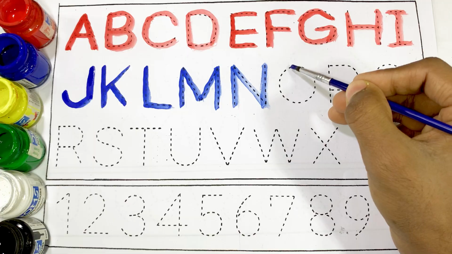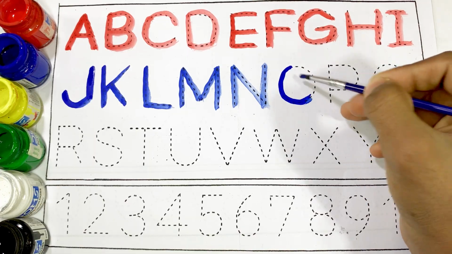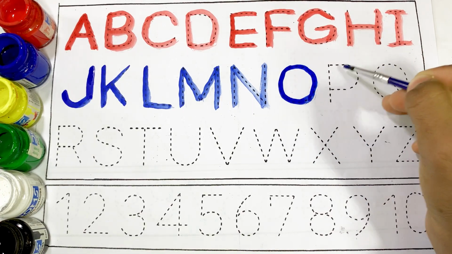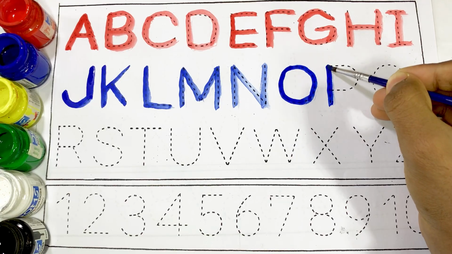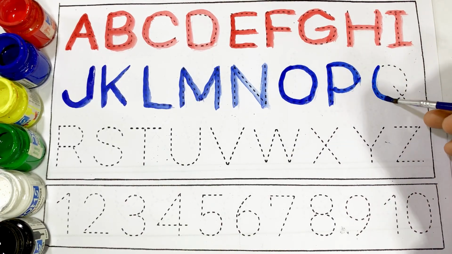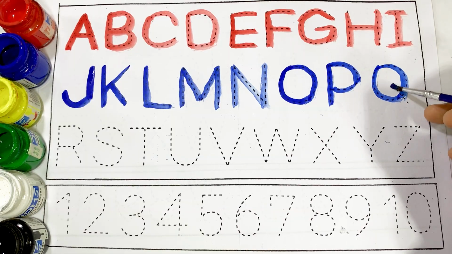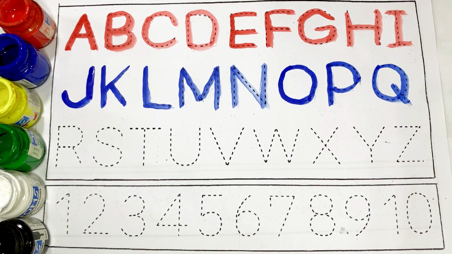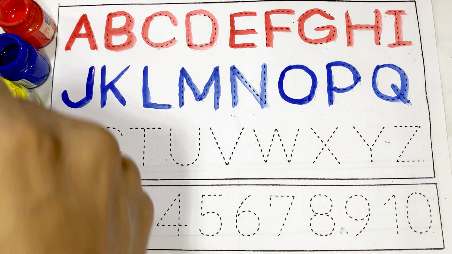This is O. O for octopus. This is P. P for parrot. This is Q. Q for queen. Kids, now draw R. The alphabet R, and use yellow color.